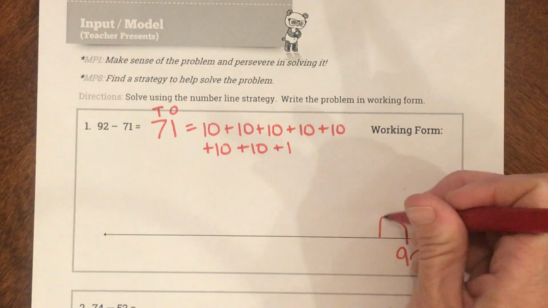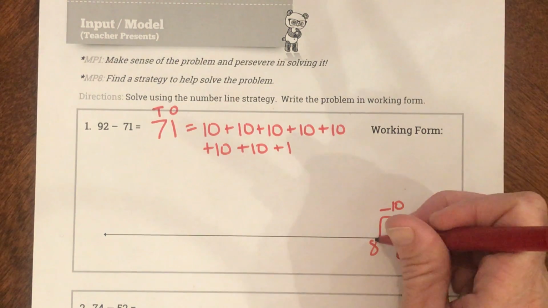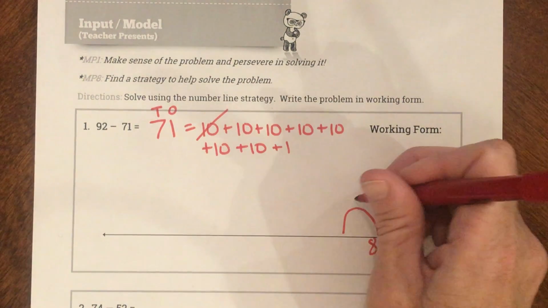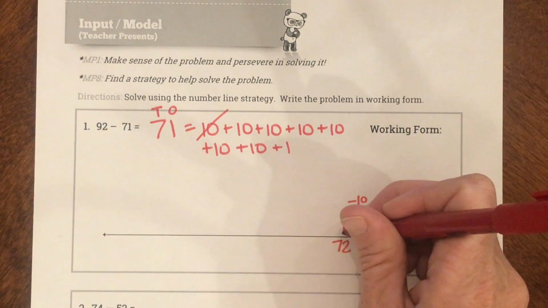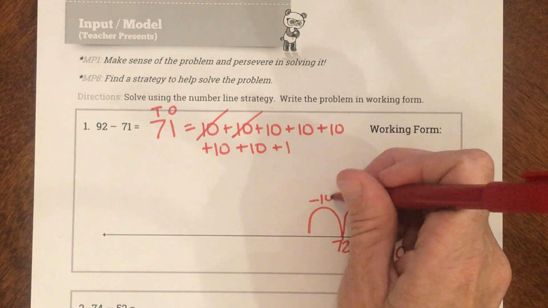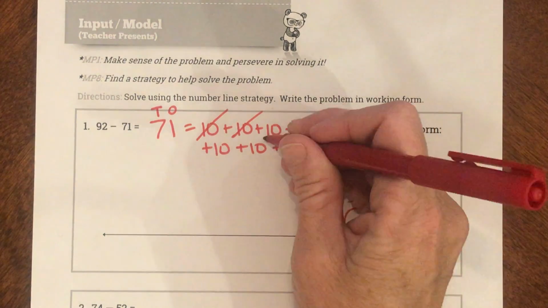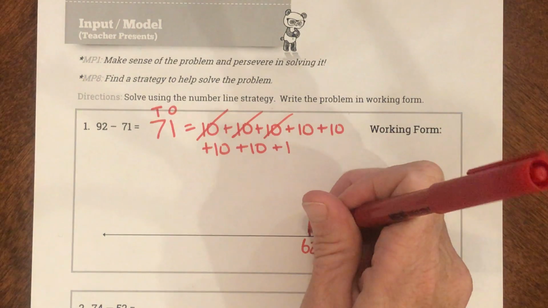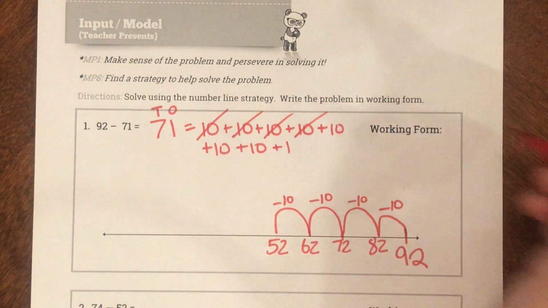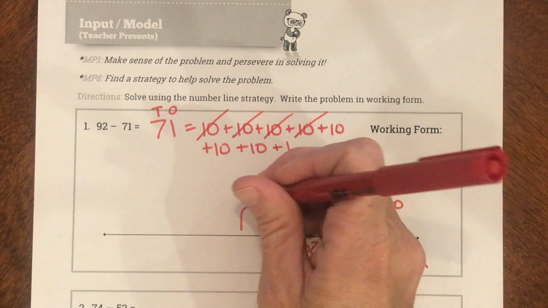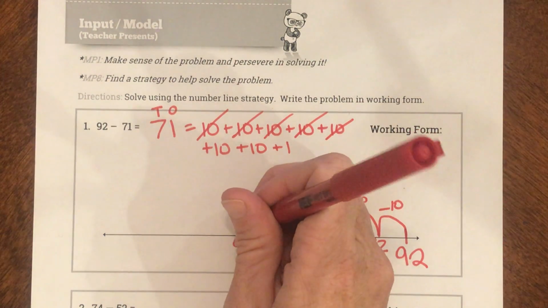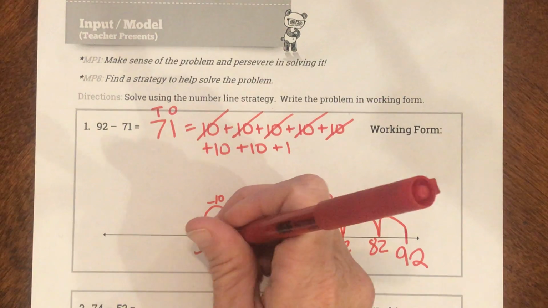So 92 subtract 10 is 82. Oh, and I should cross that off. 82 subtract 10 is 72. 72 subtract 10 is 62. 62 subtract 10 is 52. 52 subtract 10 is 42. 42 subtract 10 is 32.